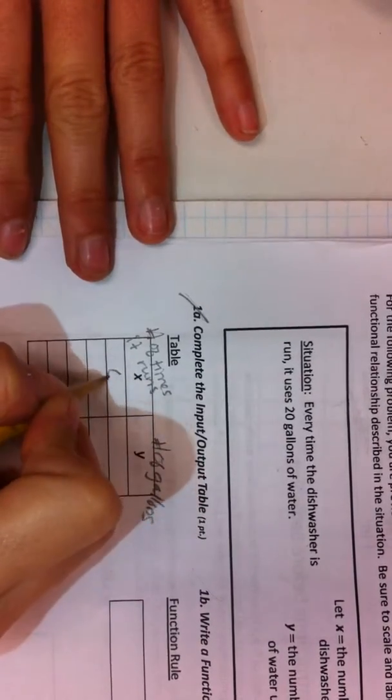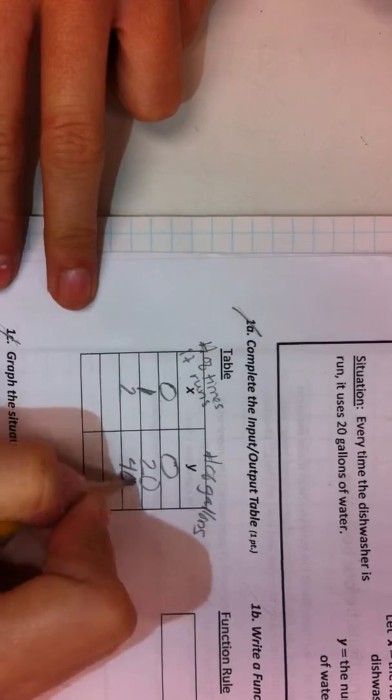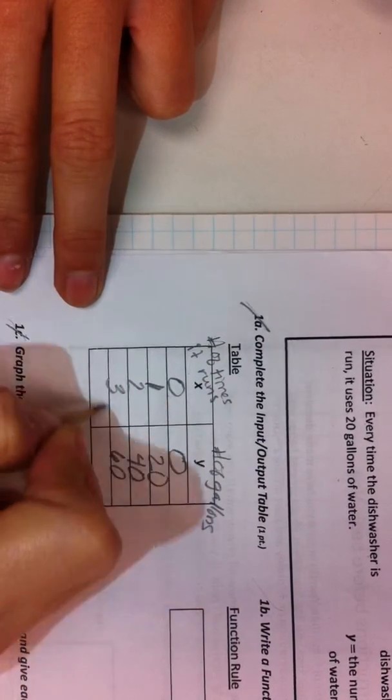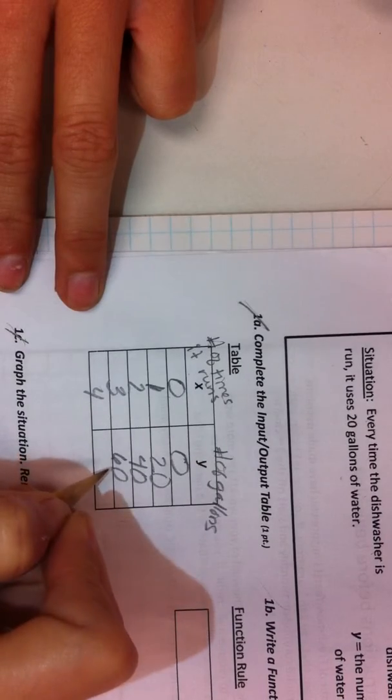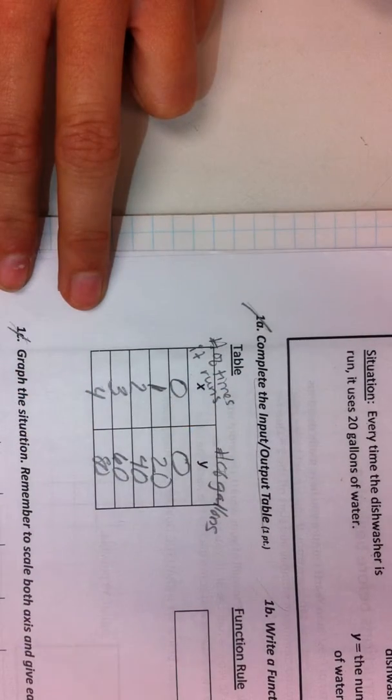Okay, well, if I don't run the dishwasher at all, then I'm not using any water. If I run it once, I use 20 gallons. If I run it twice, the first one took 20 gallons, the second one took 20 gallons, so I used 40. 3 would be 60, and 4 would be 4 times 20 is 80. So look at the rule. I've already completed the input-output table.